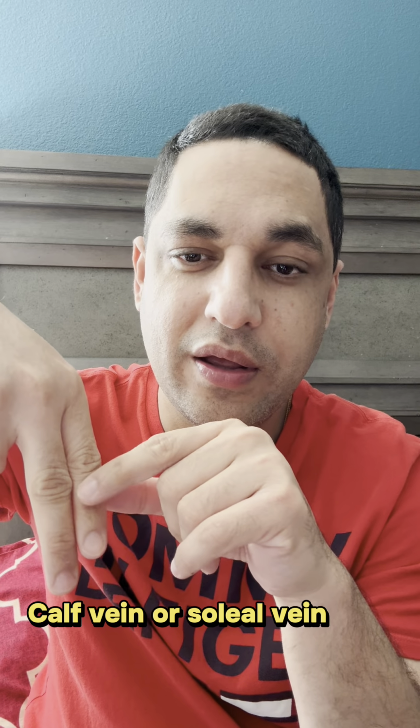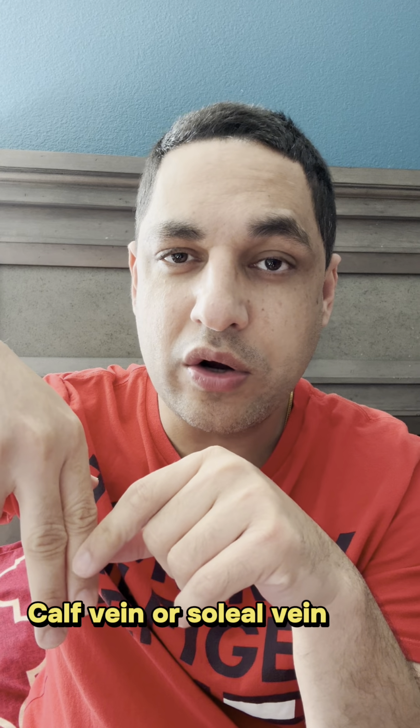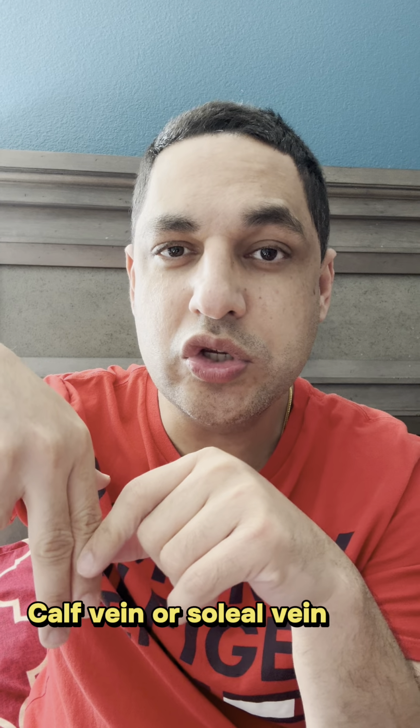So in case during your exam, you see a question about the most common vein where DVT develops, then you have to select option S. It usually happens in your calf vein. If the calf vein is not in the options, then you have to choose the soleal vein. Got it? Soleal vein or calf vein is where DVT develops.